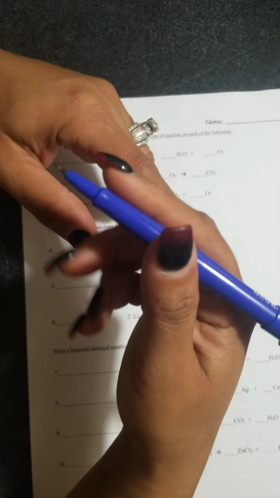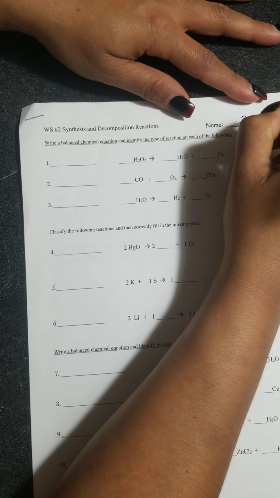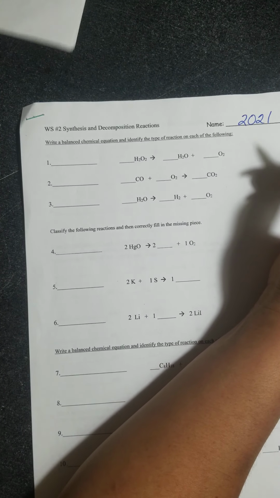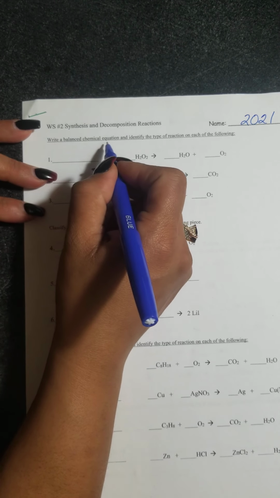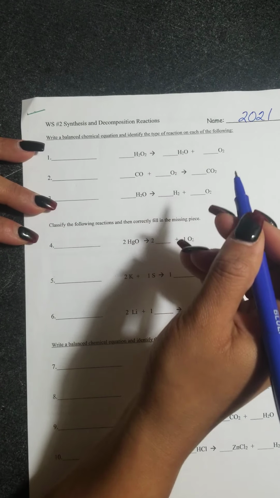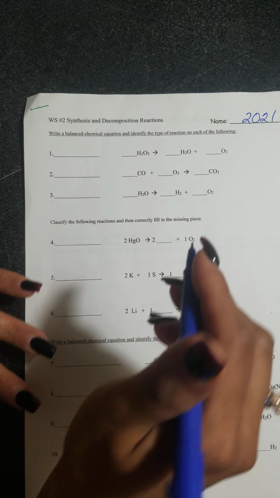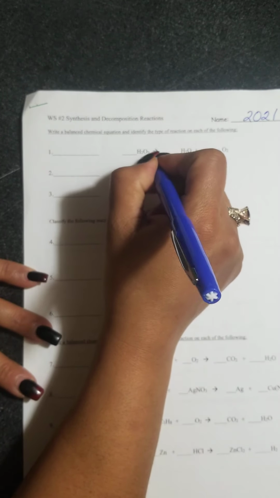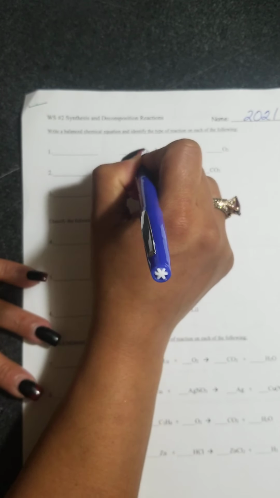Let's go ahead and take a look at the answers to homework number 2. For homework number 2, it says here, write a balanced chemical equation and identify what type of reaction happened here. Okay, so step 1 is to balance it. We can do that. I have H's and I have O's. So H and O.